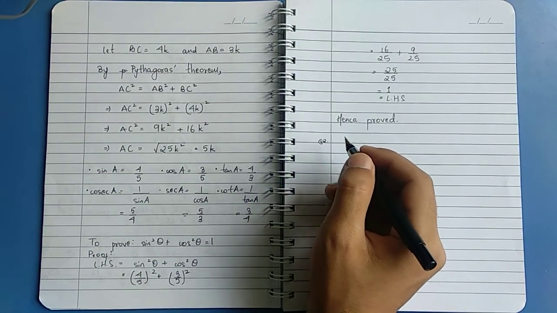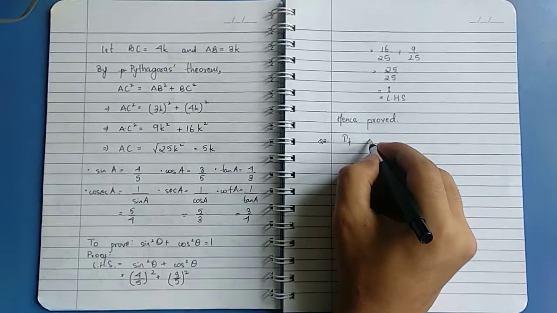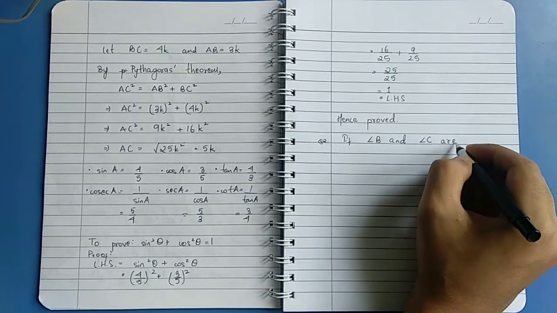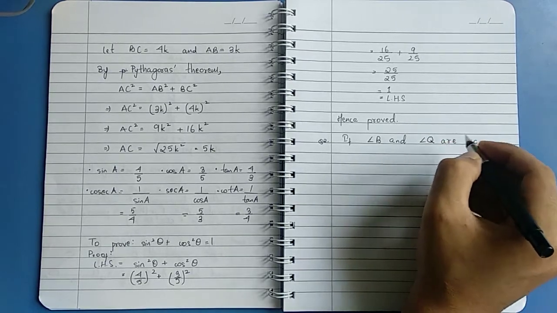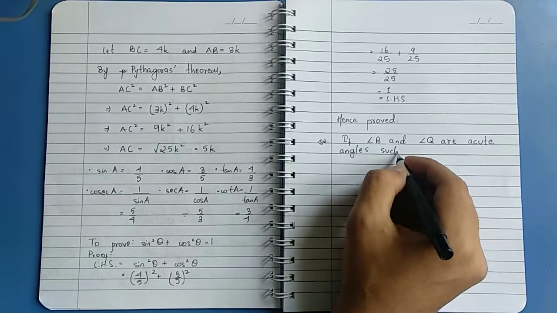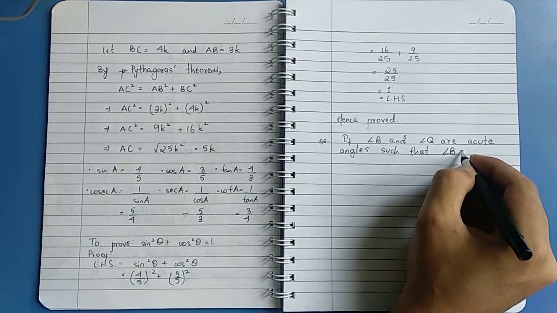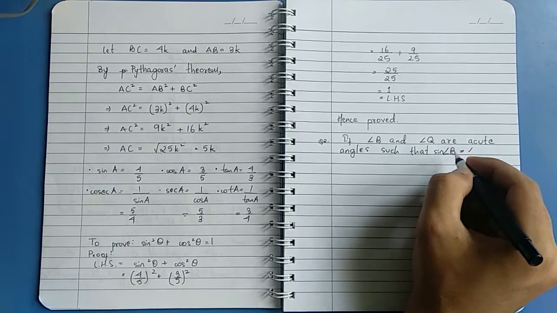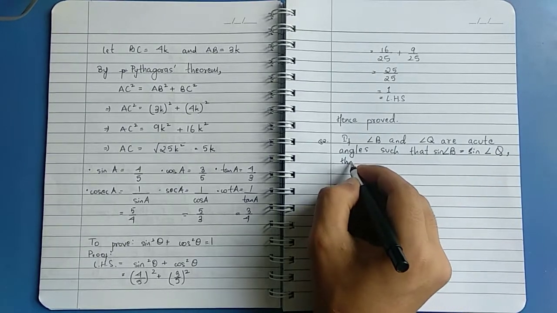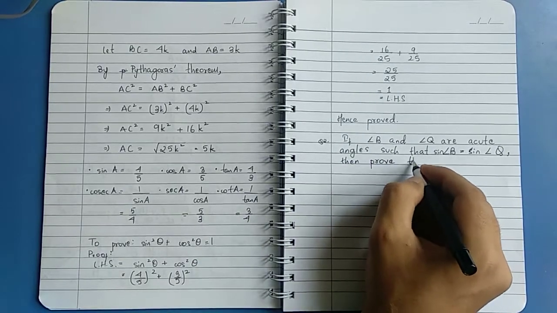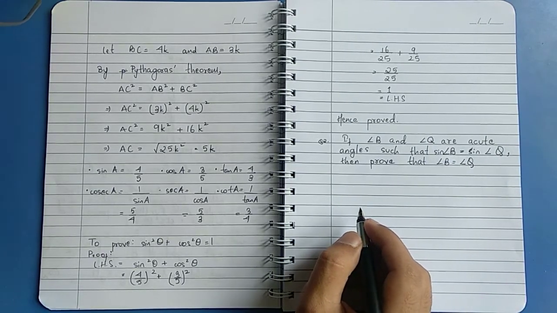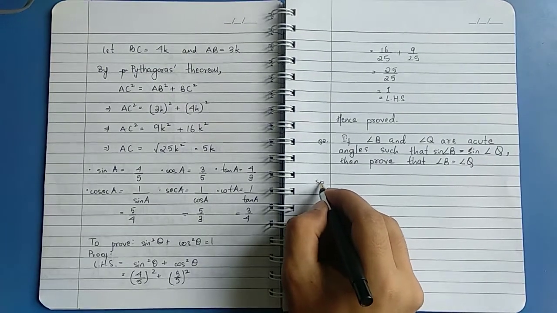Second type of question that you may get is, if angle B and angle C are acute angles, let's say angle Q are acute angles, such that sine of angle B equals sine of angle Q, then prove that angle B equals angle Q. Solution.